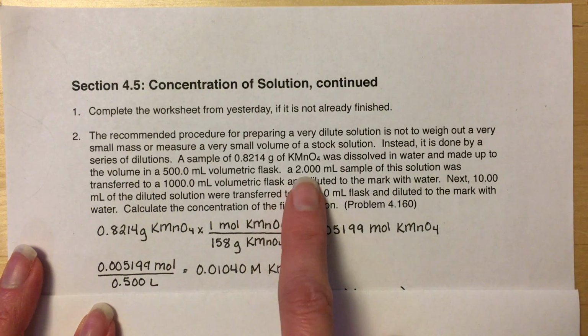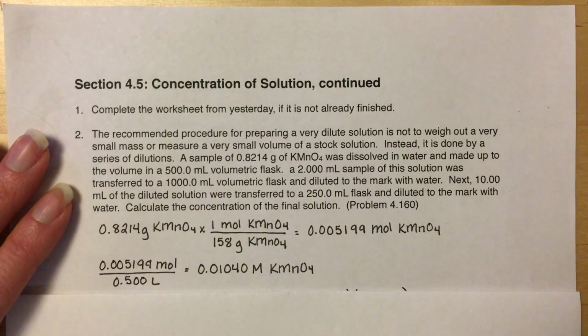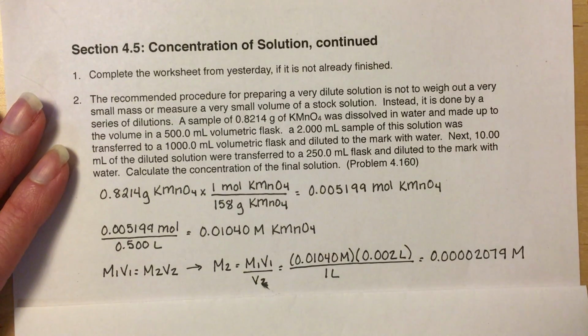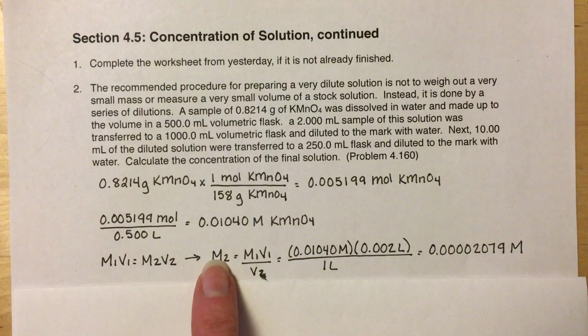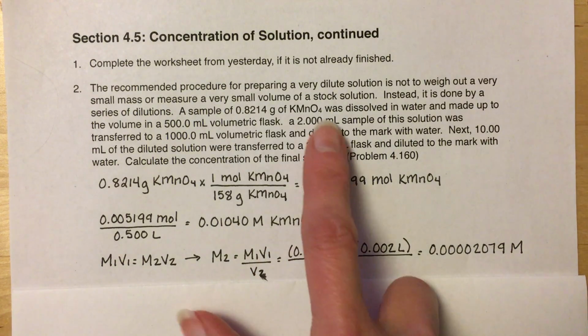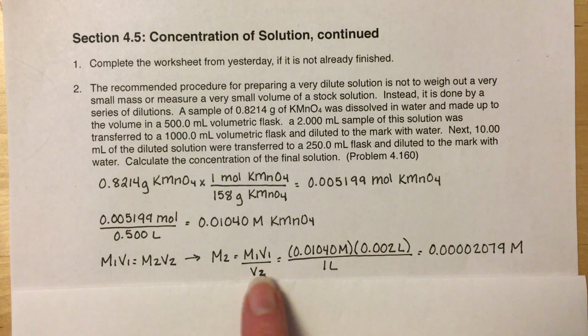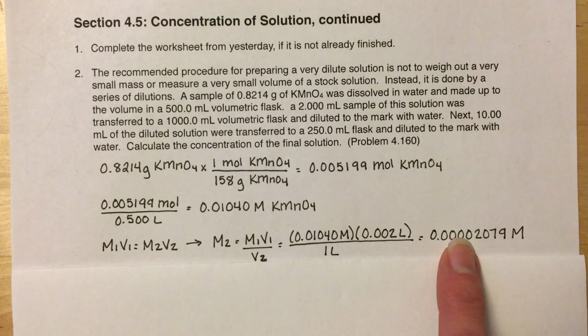Of that solution, 2 milliliters were diluted to 1,000 milliliters. So we're going to do a dilution calculation. M1V1 equals M2V2. We're solving for M2. M1 is that molarity that we just calculated, and V1 is the 2 milliliters that they said we're starting with, and V2 is the 1 liter final volume, which gives us this new molarity.